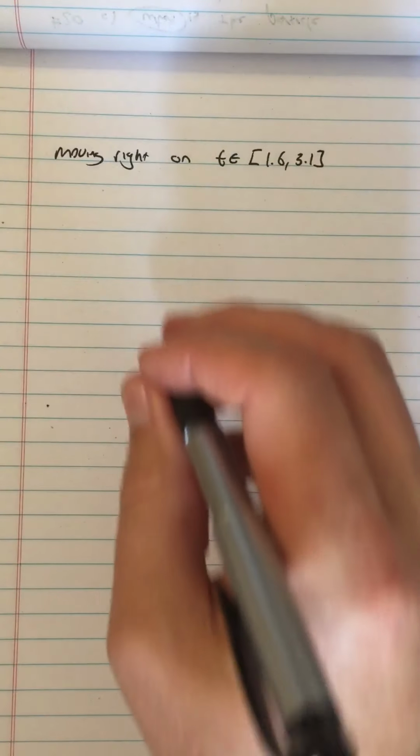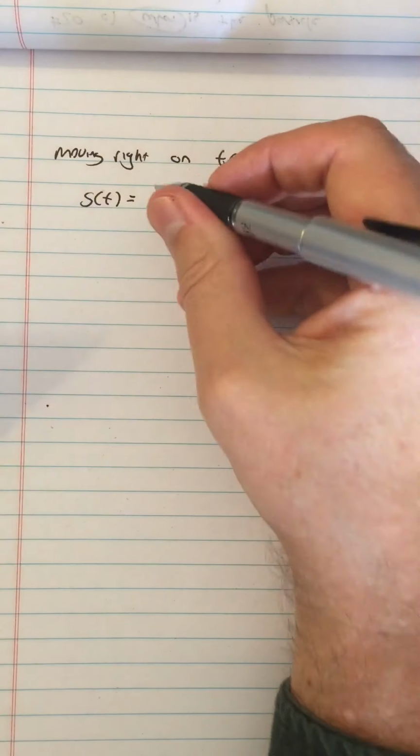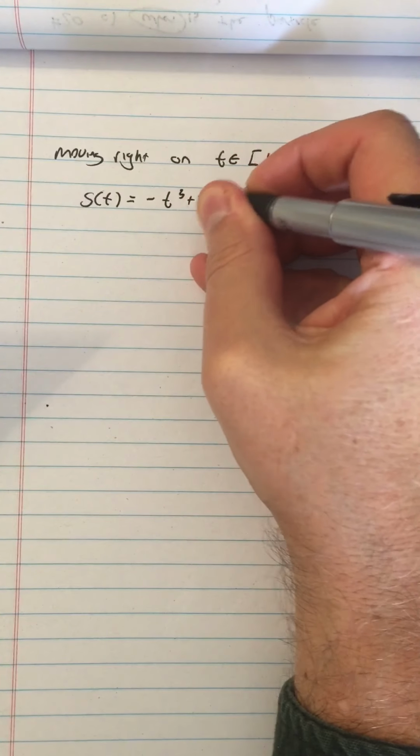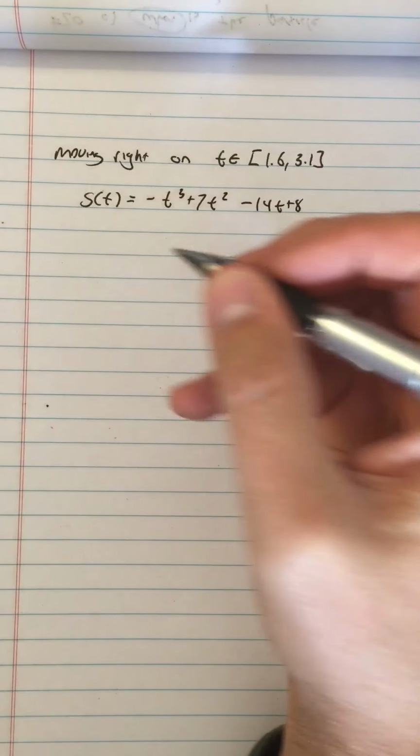That's a weird question for me to ask. I wonder why I asked that. So let's come back to what s of t is. So s of t is negative t cubed plus 7t squared minus 14t plus 8. We want to know s prime. It wants to know s prime of 2.5 for some reason.